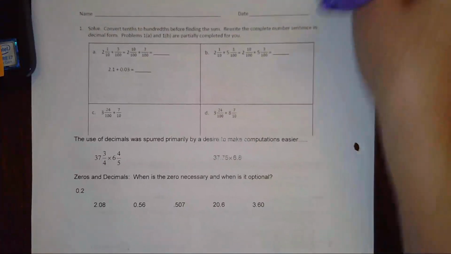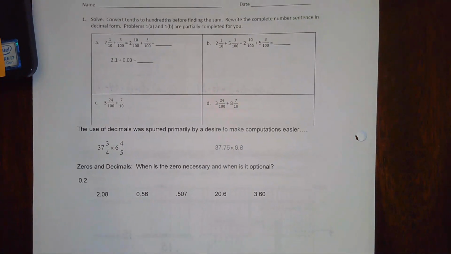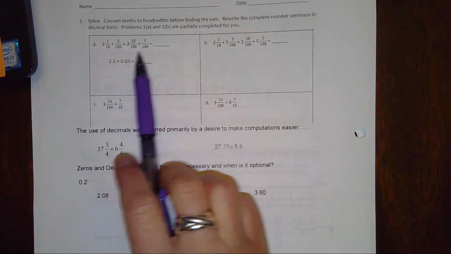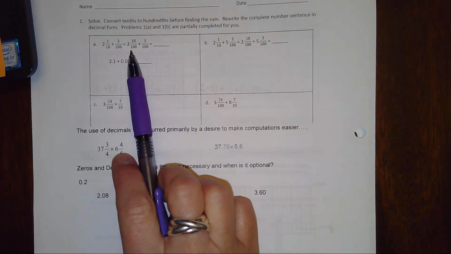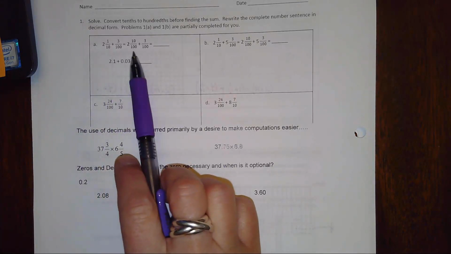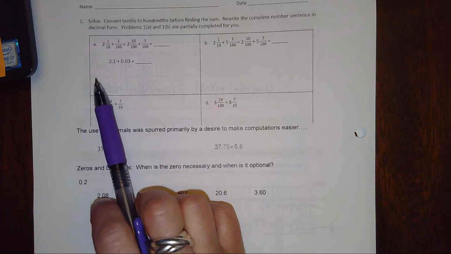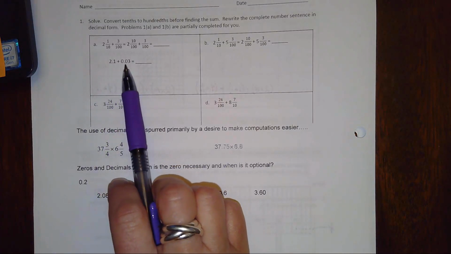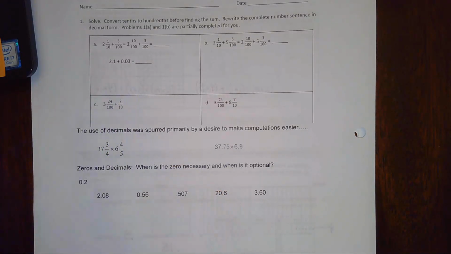And then, of course, we're going to look at converting back and forth. Like they understand these equivalencies. If you multiply the bottom by 10, you multiply the top by 10. And this is going to help us add fractions to get common denominators. And this also shows us how to add in decimal form.